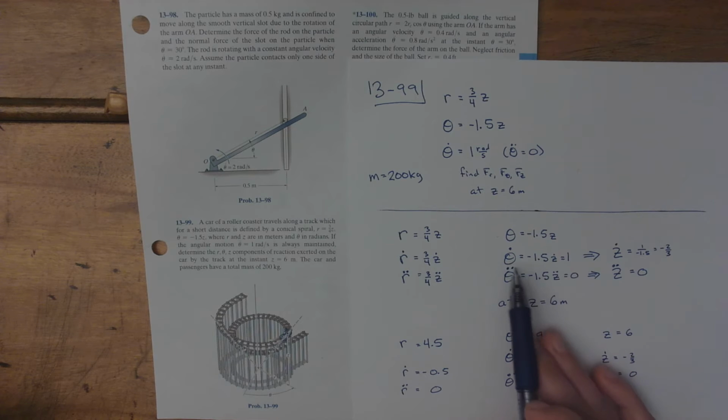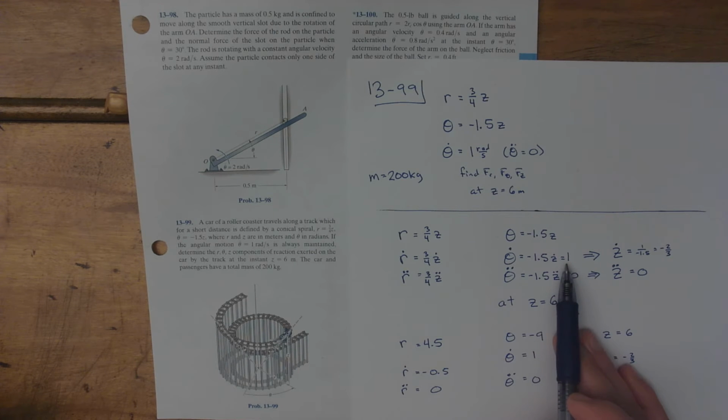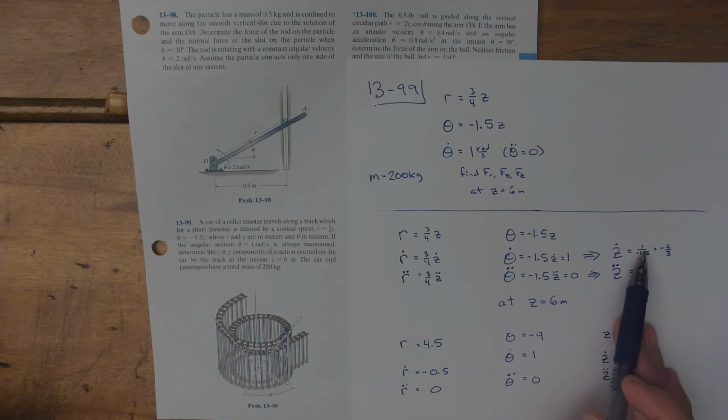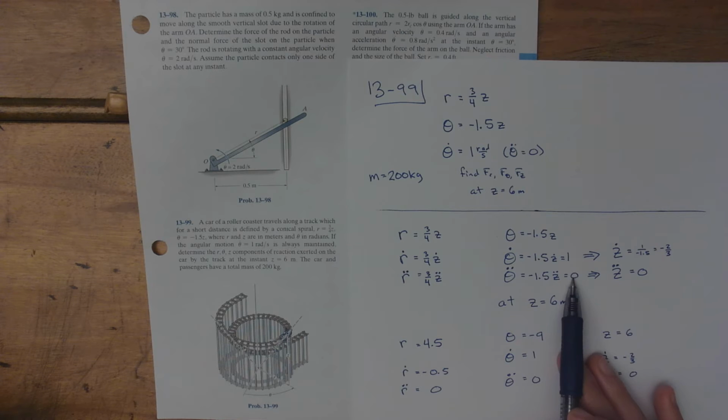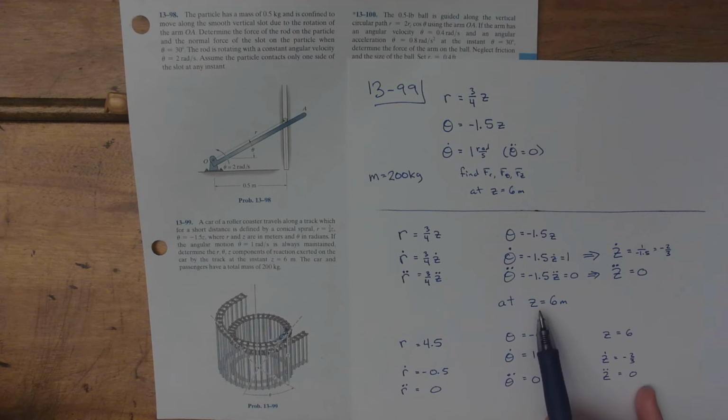But we know that theta dot is equal to 1, so if we solve this for z dot, we get z dot is equal to 1 divided by negative 1.5, which is negative 2/3, and because we know theta double dot is equal to 0, z double dot must be equal to 0. So when z is equal to 6 meters, z dot is equal to negative 2/3, z double dot is equal to 0.